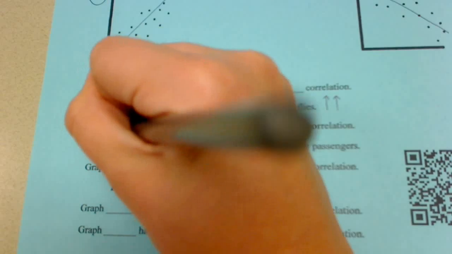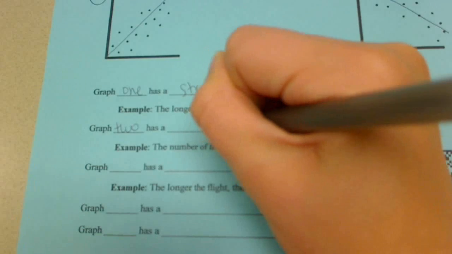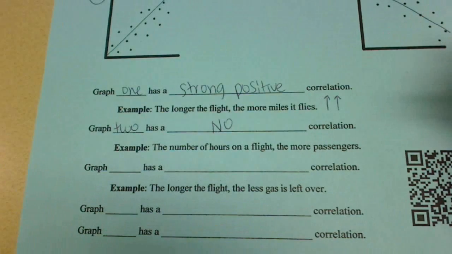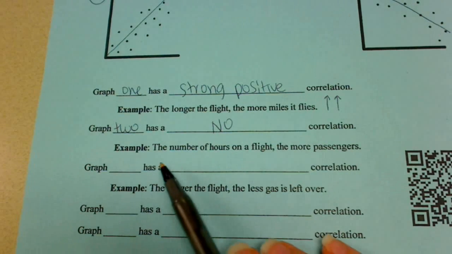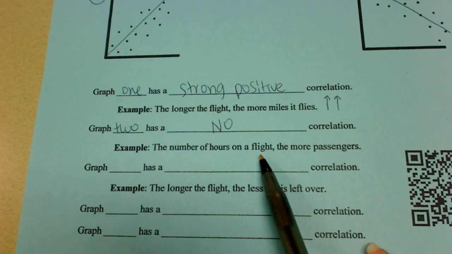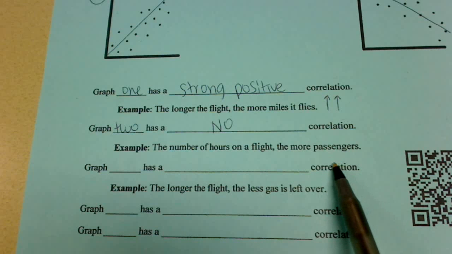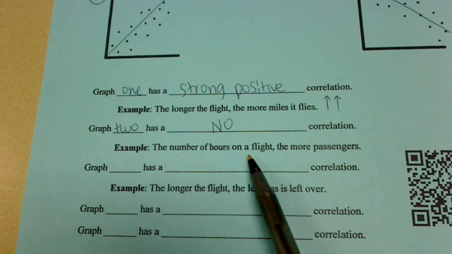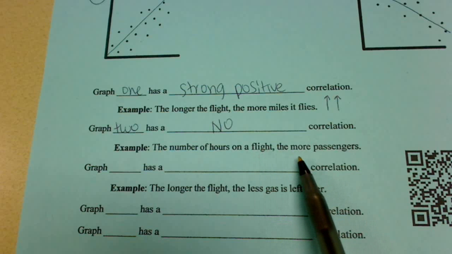Graph 2 has no correlation. For example, the number of hours on a flight and the number of passengers. The number of hours on a flight will not mean that there will be more or fewer passengers. There is no correlation.